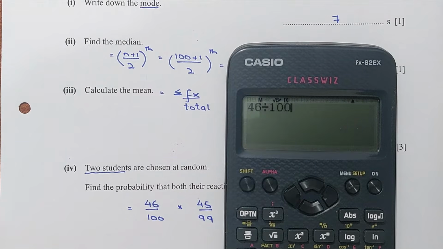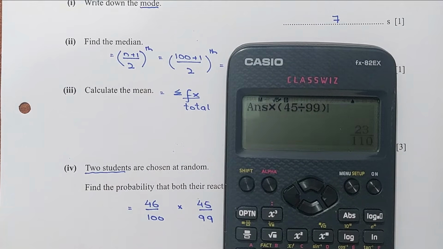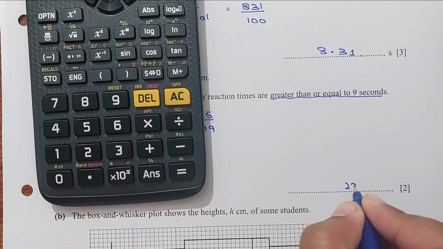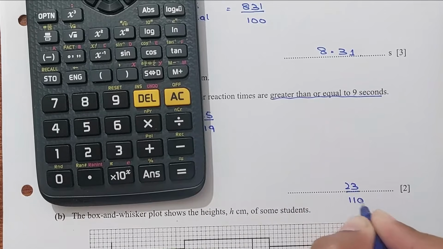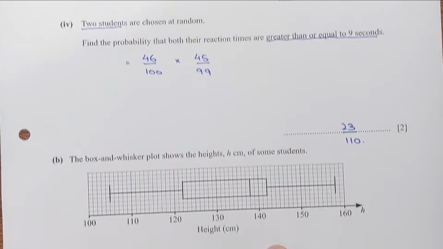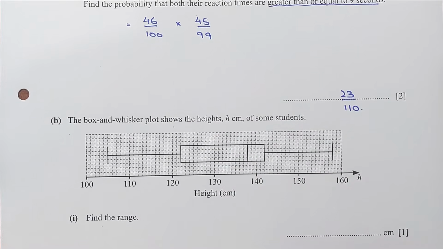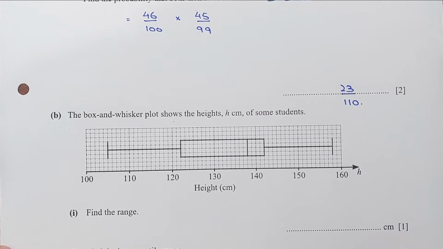46 divides 100 and times it by 45 divides 99. This is 23 over 110. The probability is 23 over 110, right? Now moving to part B, the box and whisker plot shows the height in centimeters of some students, right?